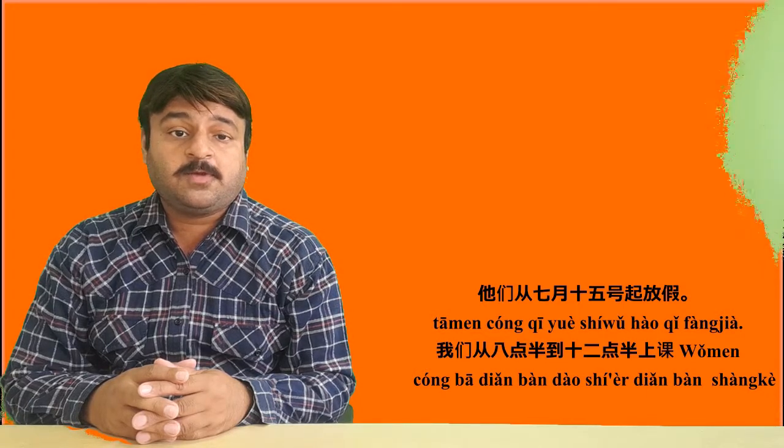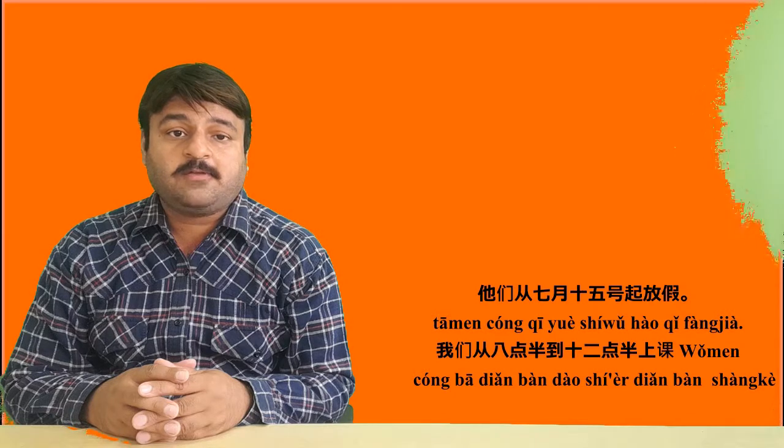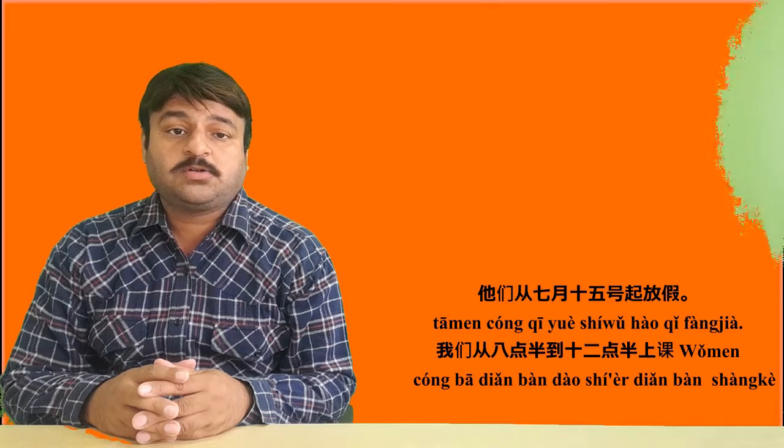So notice the difference between the two grammar patterns, 从...起 and 从...到. 从...起 means from onwards, from this day onwards or from this time onwards, and 从...到 means from this time to this time. So these are the three sentence patterns we would study in this lesson.